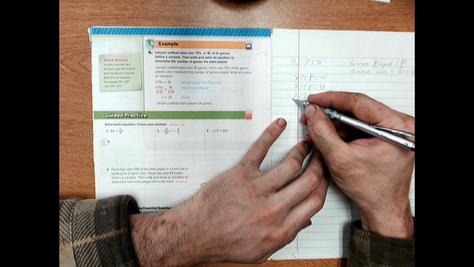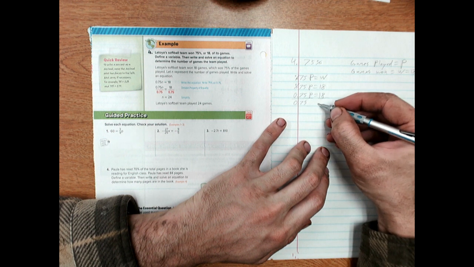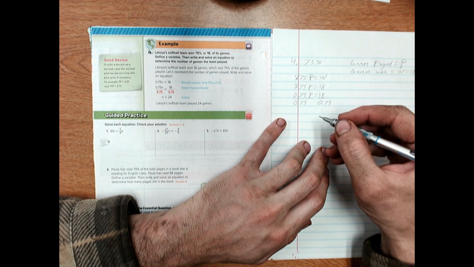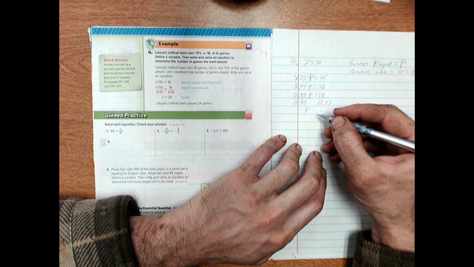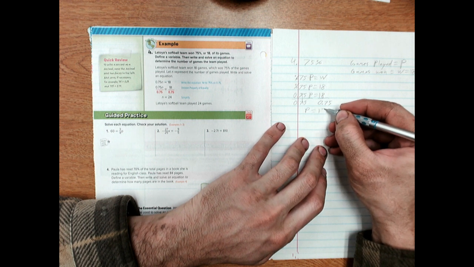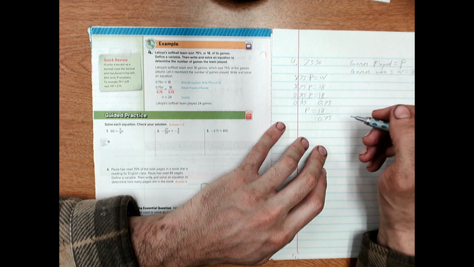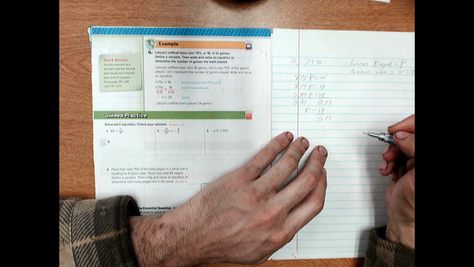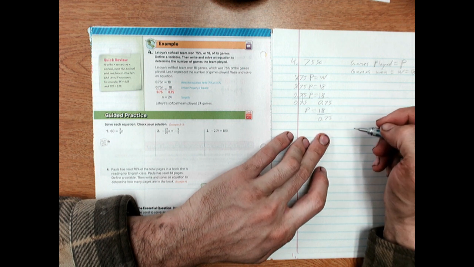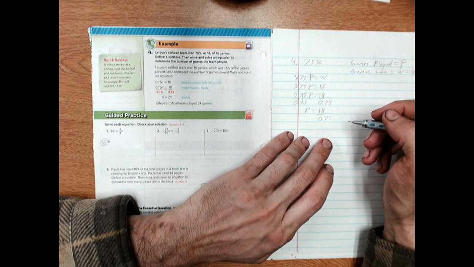Now we just divide both sides by 0.75. 0.75 is canceled out on that side. P equals 18 divided by 0.75. And then you can put that into your calculator, or you can just multiply 18 by 4 and divide it by 3. I don't care.